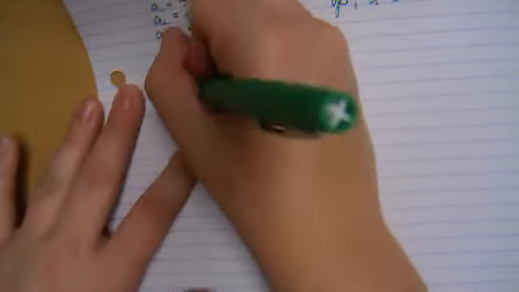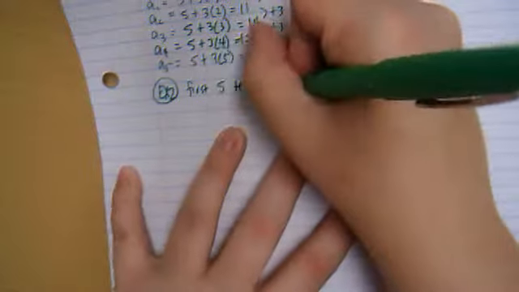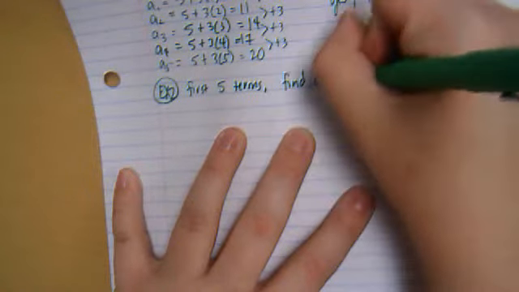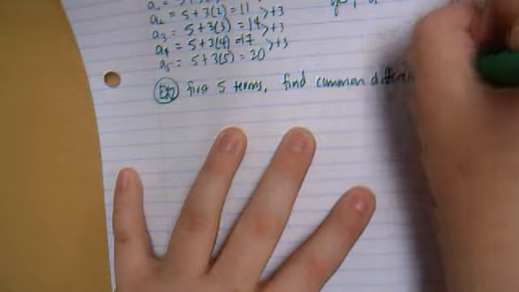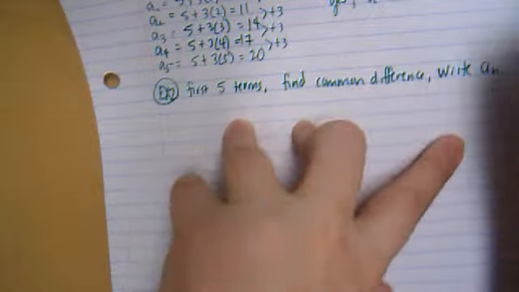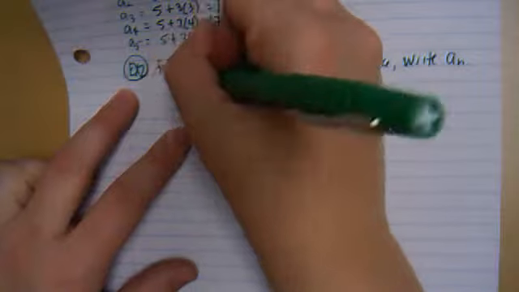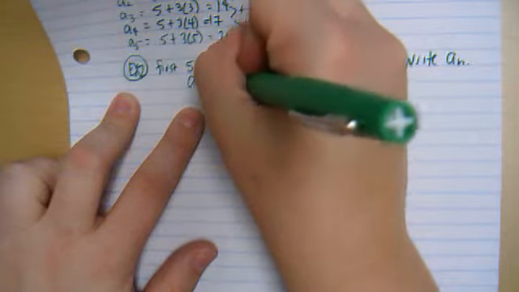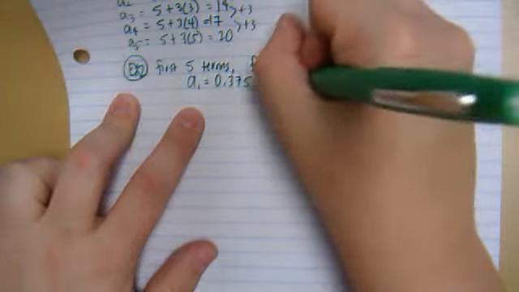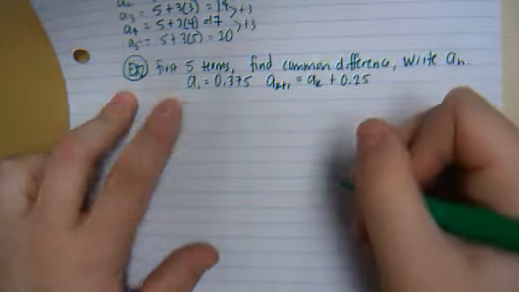So let's look at example 2. I want the first 5 terms again, and I want to find the common difference, and then write what the function is. So write what a_n is. Okay, so this is the recursive thing that we did last week. So I've given the first term, it's 0.375. And they tell me that the next term is equal to your previous term plus 0.25.